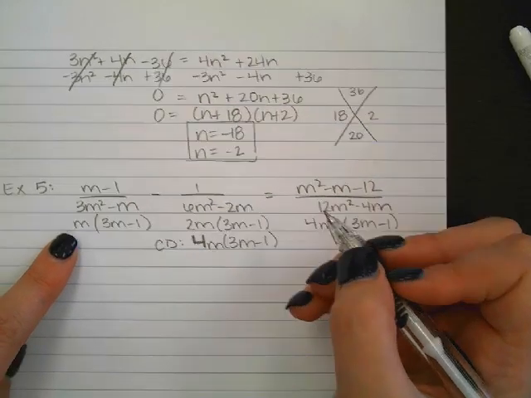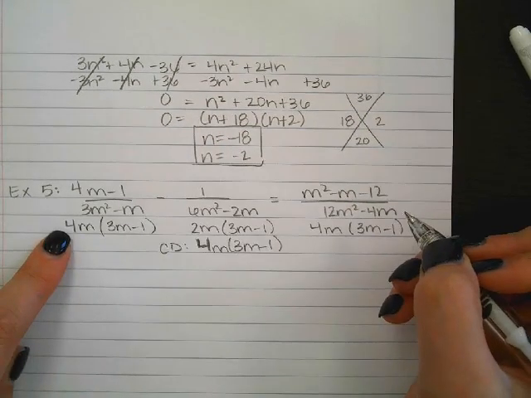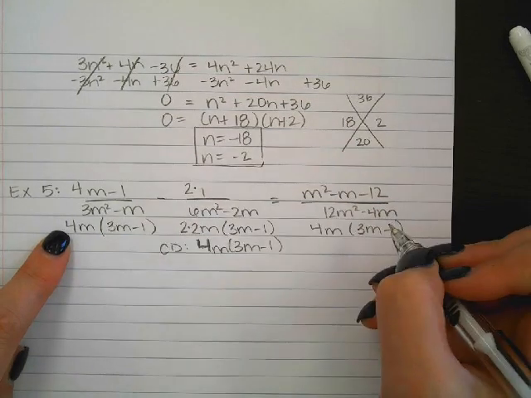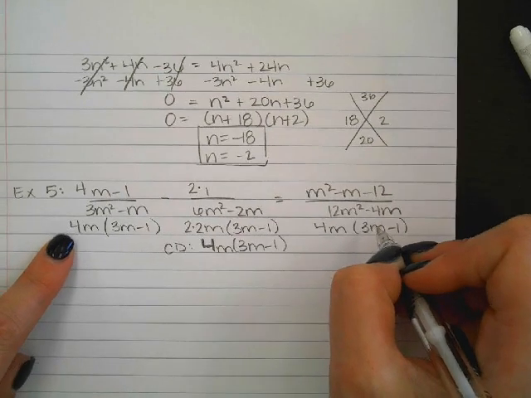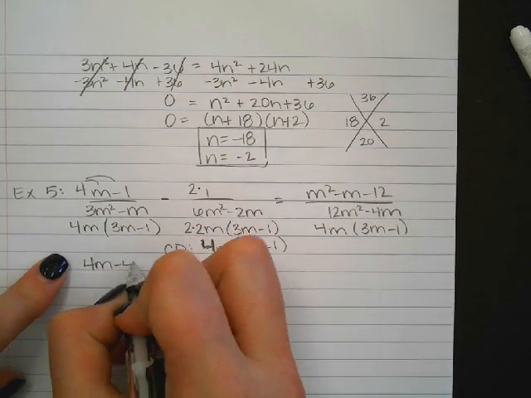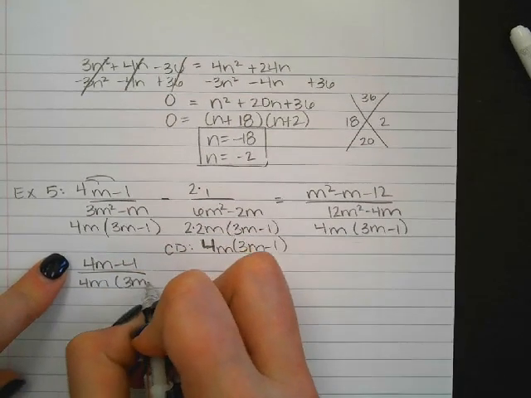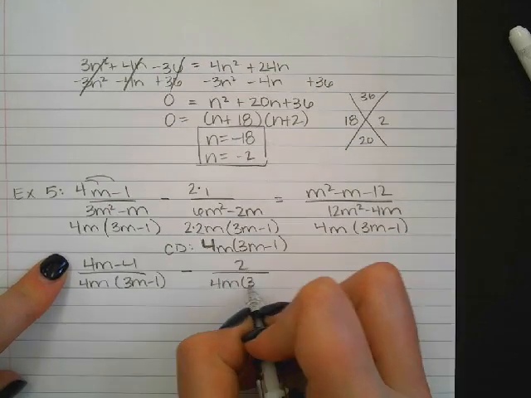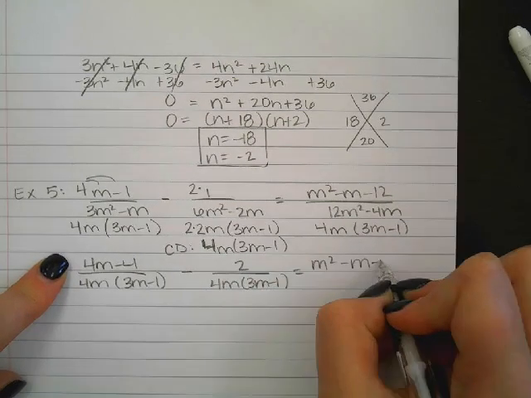Okay, so the first fraction needs a 4 on top and a 4 on bottom. The second fraction needs a 2 on top and a 2 on bottom. The third fraction had all of it, it didn't need anything. So I have 4m minus 4 minus 2 equals m squared minus m minus 12.